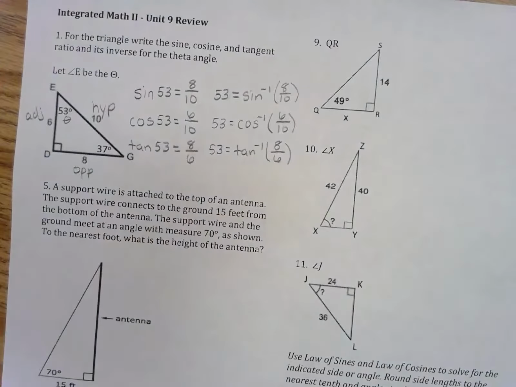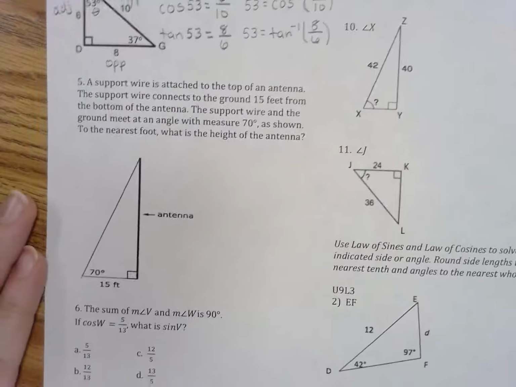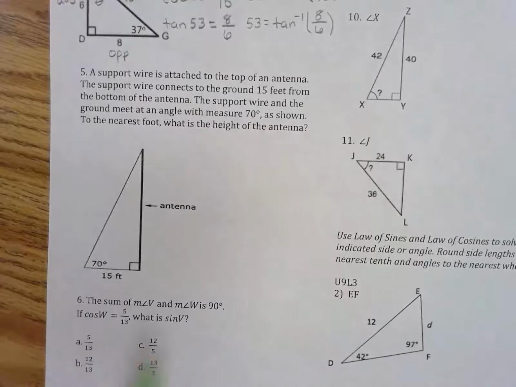So now that we've practiced and set up some ratios, let's actually use them to solve. Let's look at question number 5. A support wire is attached to the top of an antenna. The support wire connects to the ground 15 feet from the bottom of the antenna. The support wire and the ground meet at an angle with measure 70 degrees as shown. To the nearest foot, what is the height of the antenna?